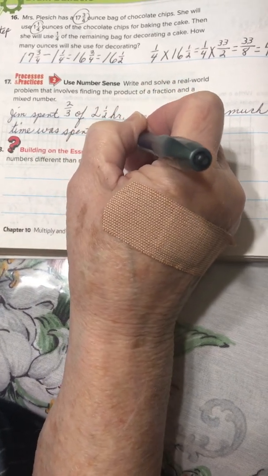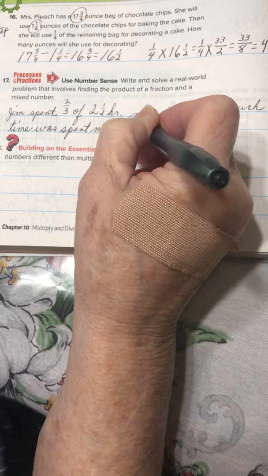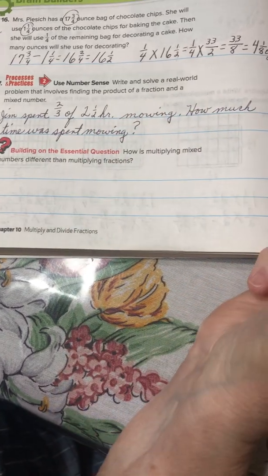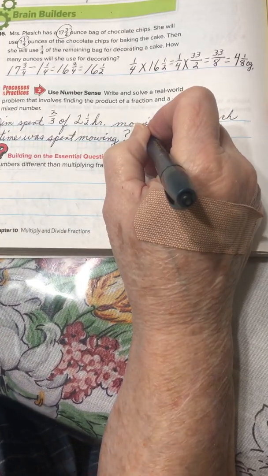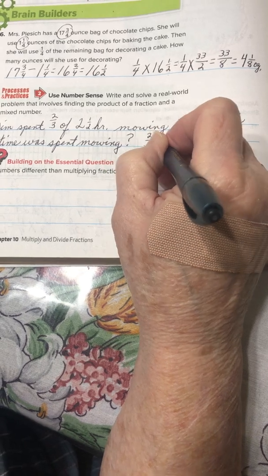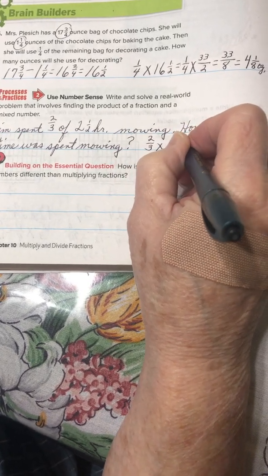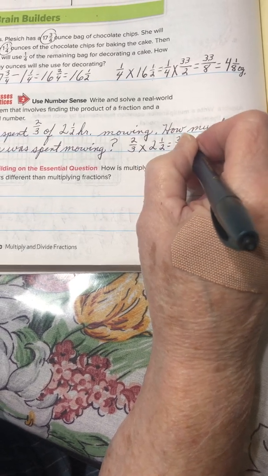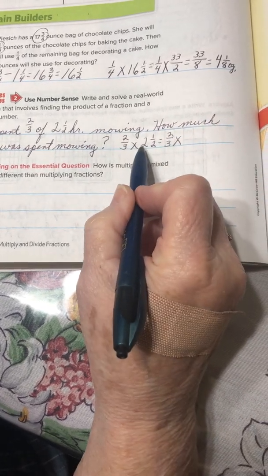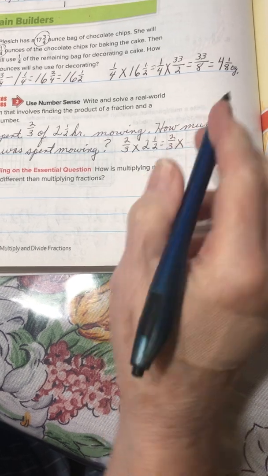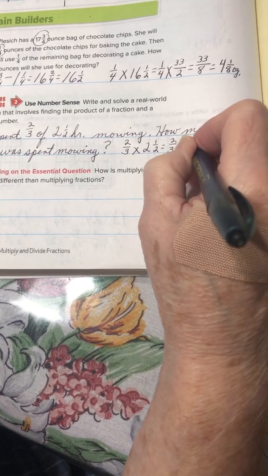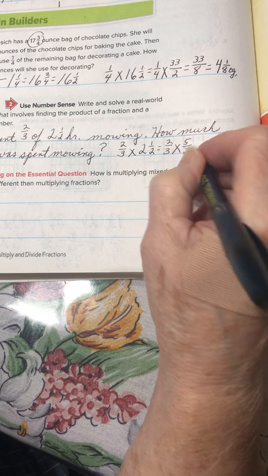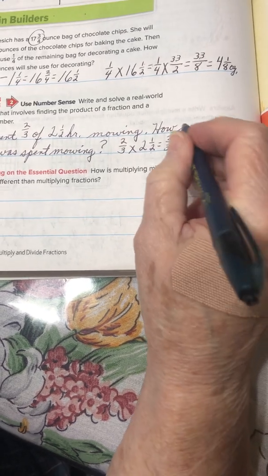I know I'm going pretty fast with this, but you can rewatch the video over and over again until you get it. So of means multiply. 2/3 of 2 1/2. So we recopy 2/3. We're multiplying. 2 times 2 is 4, plus 1 is 5. And our denominator is 2. And we can simplify by canceling.